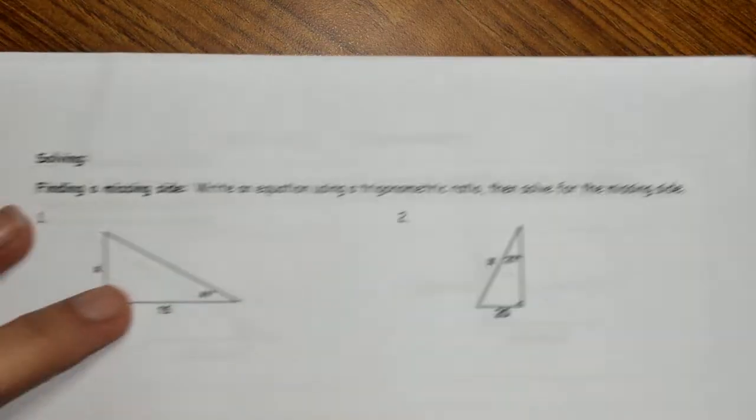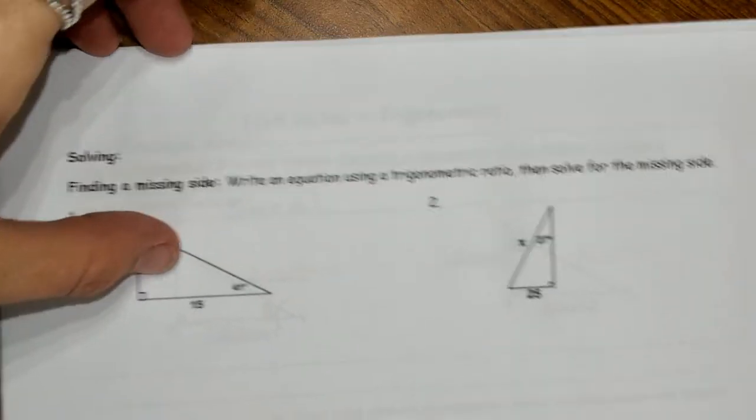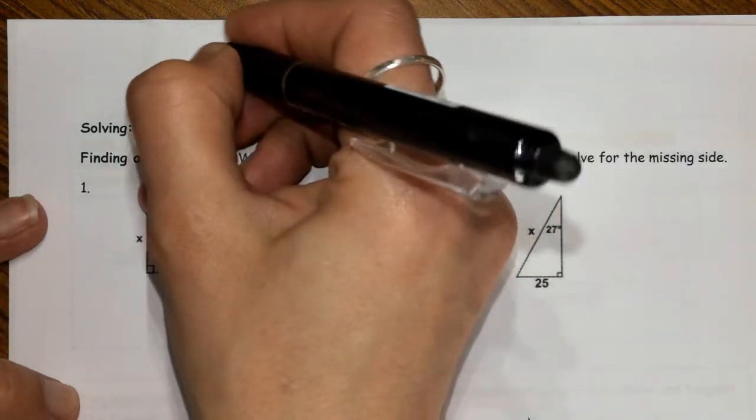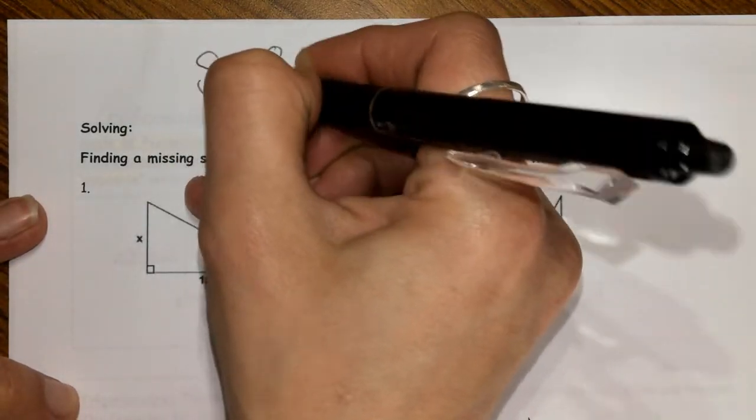At the very, very top, before I get started, I'm going to write my SOHCAHTOA in that fraction form that I was writing inside those triangles. We have SOHCAHTOA.